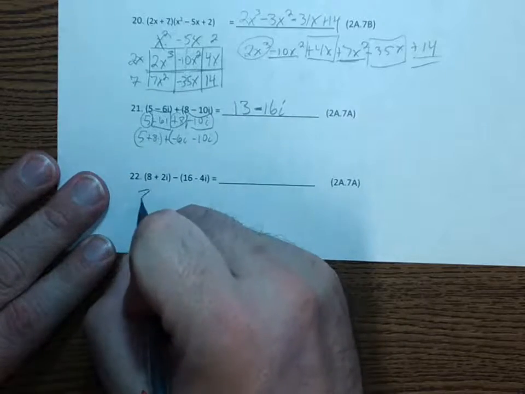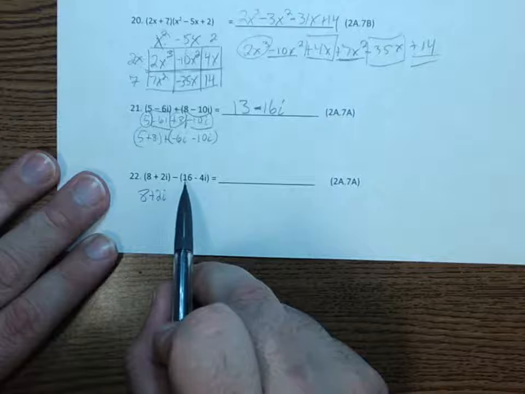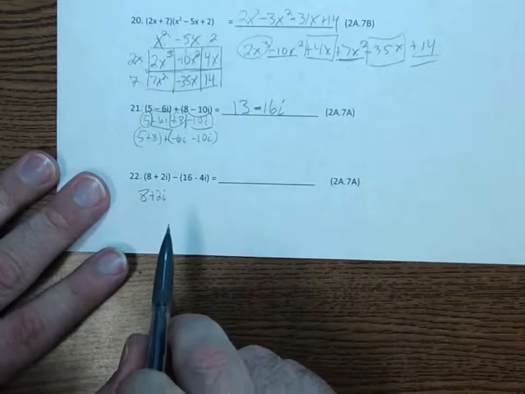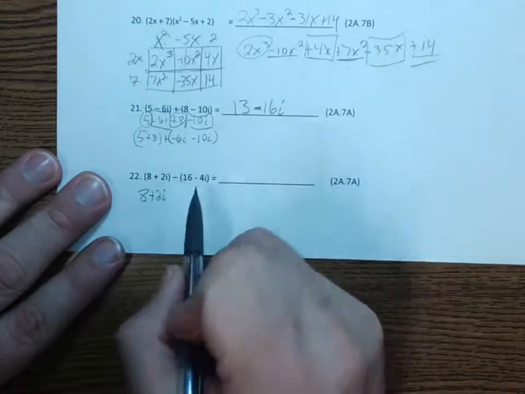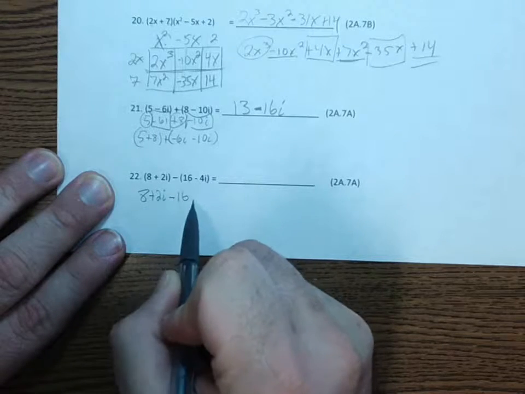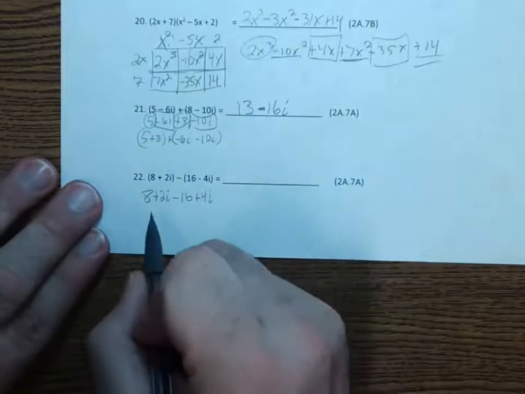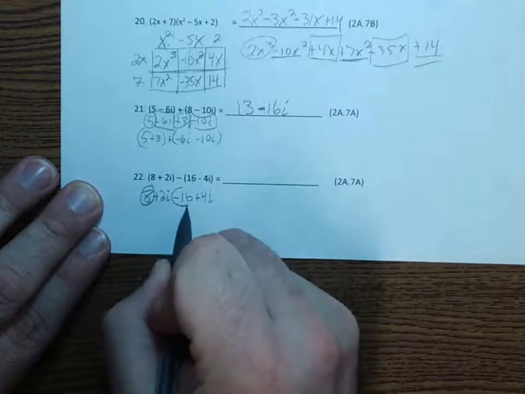Similarly, I will drop the parentheses. Please note, though, when I drop the parentheses around 16 minus 4i, I will change both signs. Positive 16 will become minus 16, and minus 4i will become plus 4i. From here, I can just put the real parts together. That's 8 and negative 16.